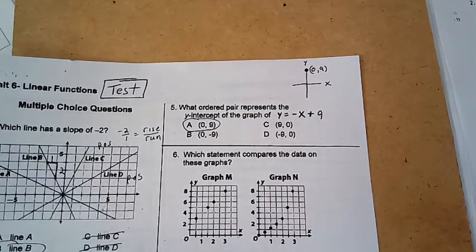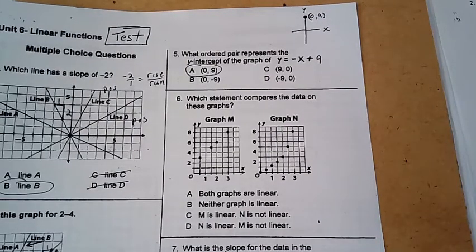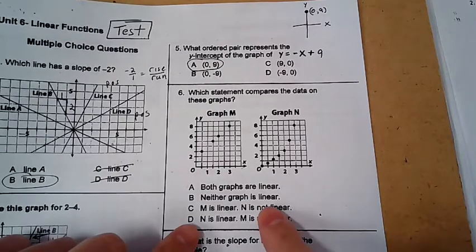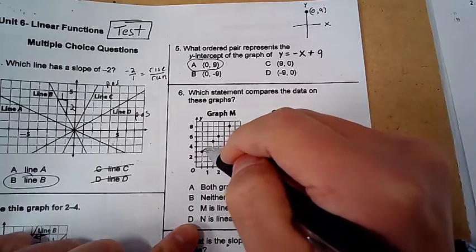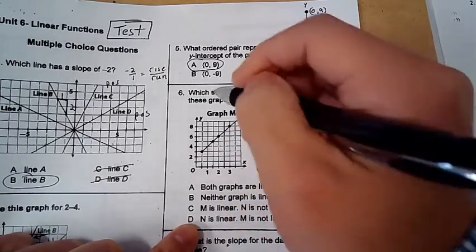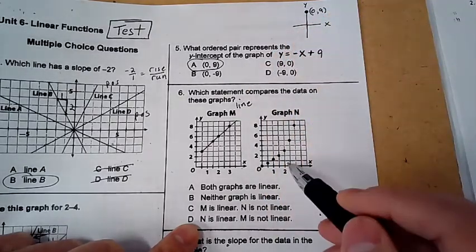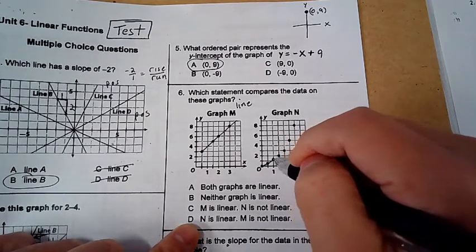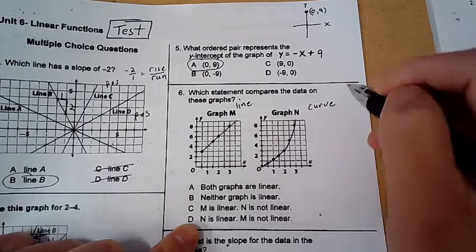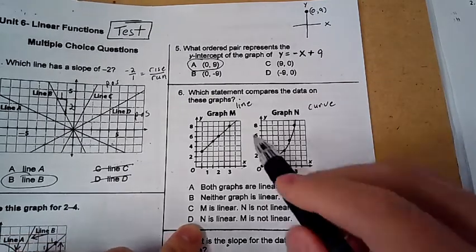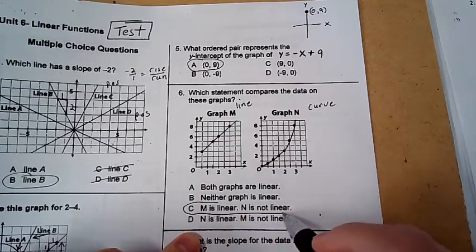Number 6, which of these statements compares the data on these graphs? And it's talking about the graphs being linear and nonlinear. So look at M. If I connect the points on M, it looks like I have a line. Okay, so this one, if I connect the points, it has a curve to it. So that means that M is linear. N is not. Linear just means the points, when you connect them, make a line.